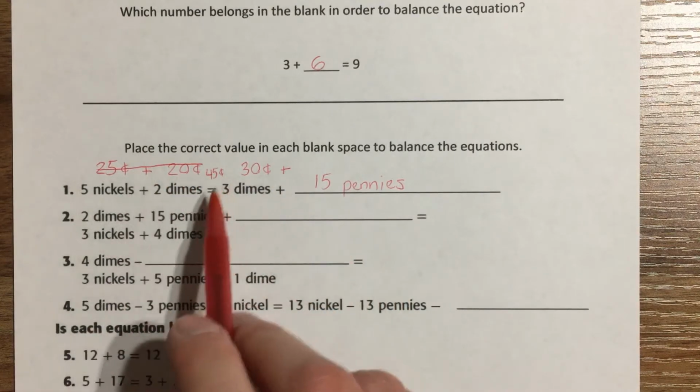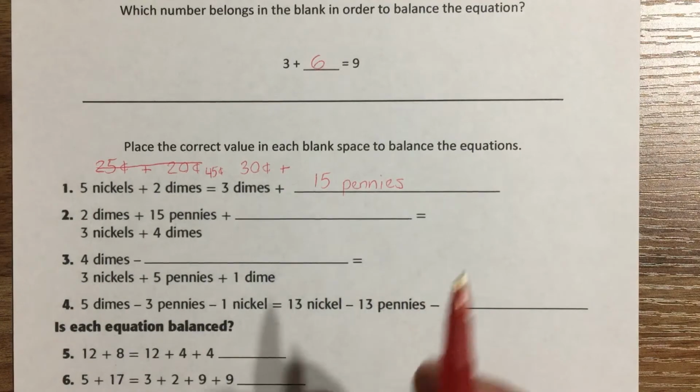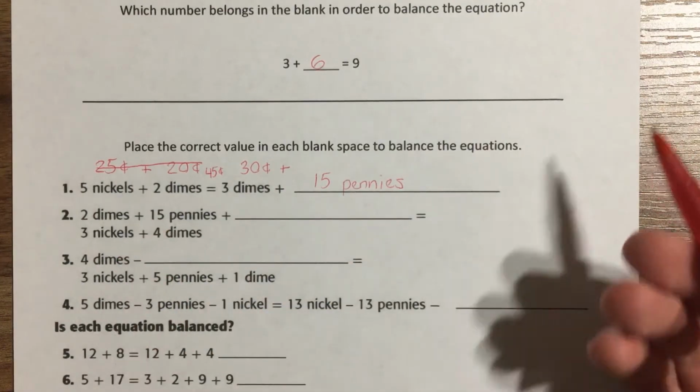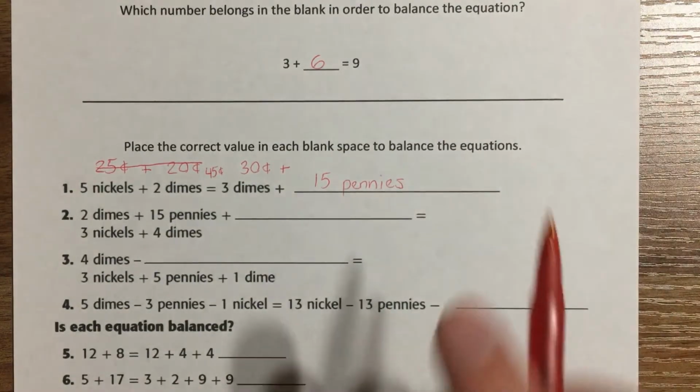Okay? It needs to equal 45 cents on that side, 45 cents on that side. And if it is, then we're balanced. We have the same on both sides. We're not going to fall down. Okay, our equation's going to stay upright.